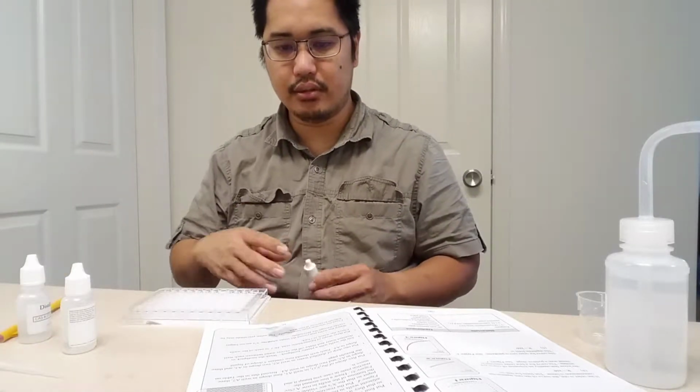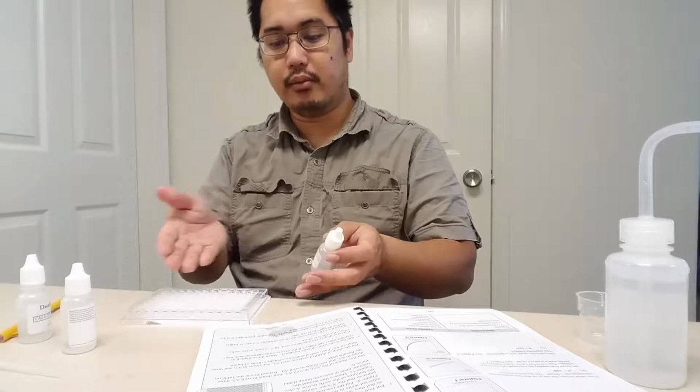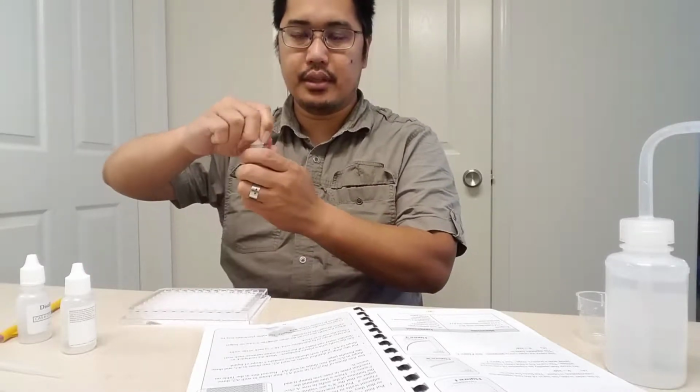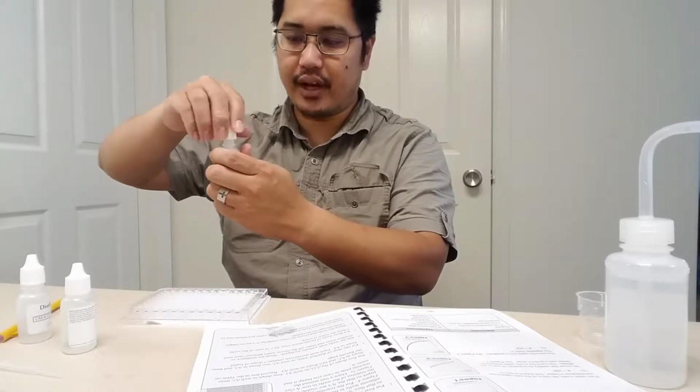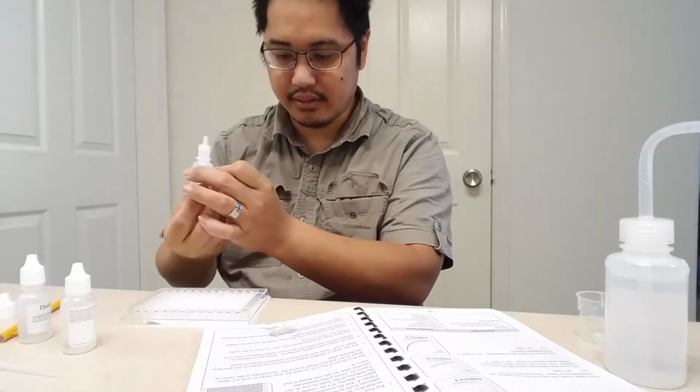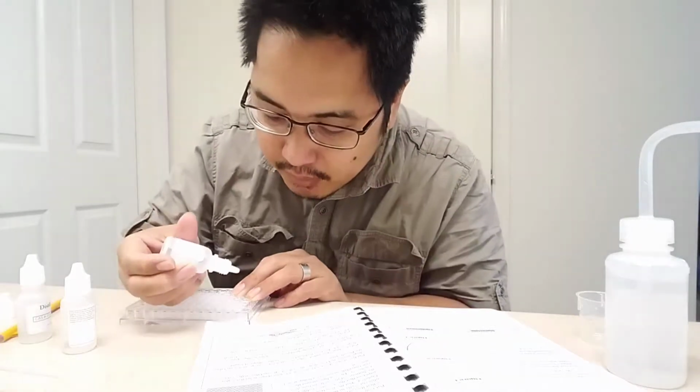So anyway, we're going to put different concentrations of sodium thiosulfate into the wells. We want all the wells to be filled with 5 drops of something. So I'm going to put 5 drops of pure 0.1 molarity sodium thiosulfate in well A1.